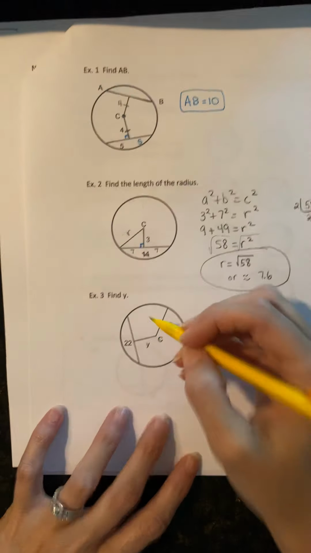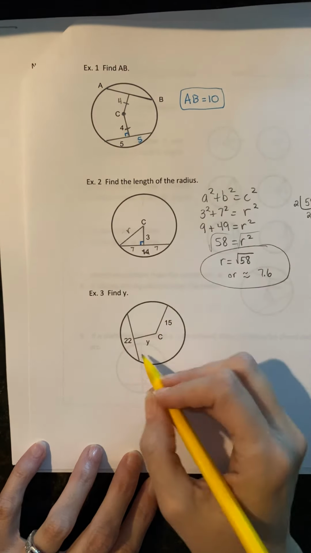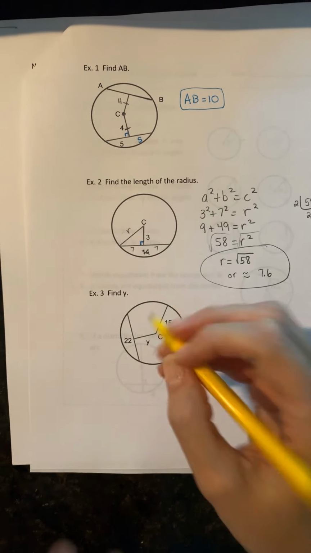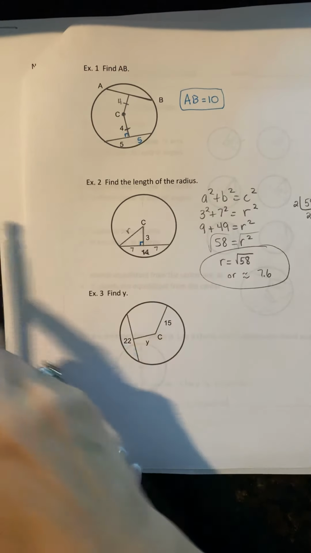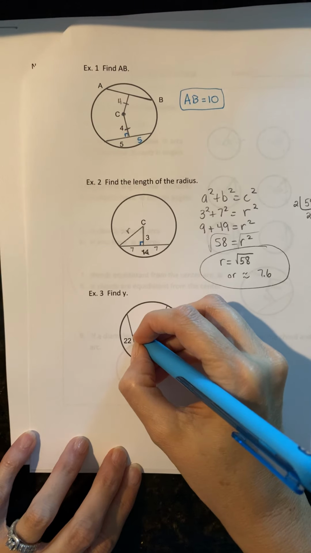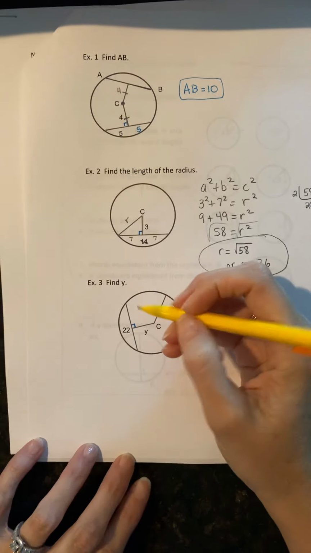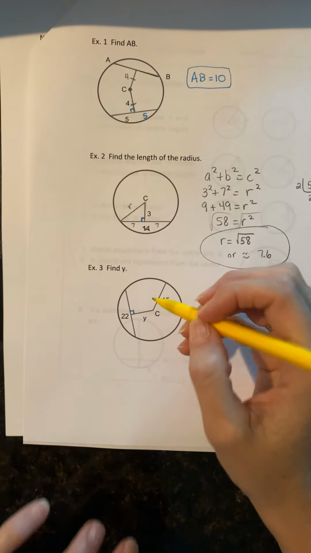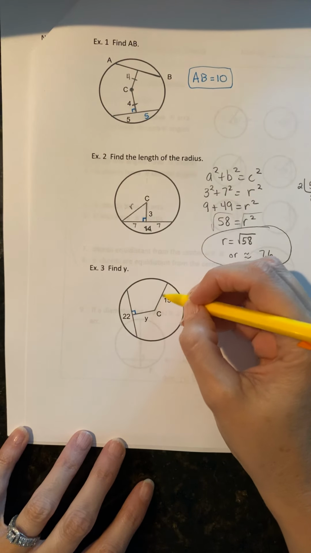Okay, the last example, example 3. They want us to find out how long y is. Now, this should be a right angle again, so mark that. I just missed all my right angles on these notes. Sorry, guys. So this 15 right here is a radius.